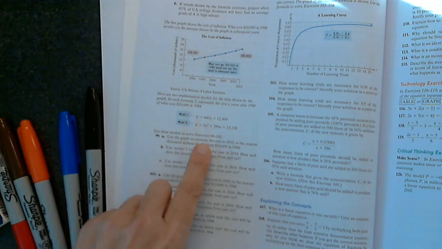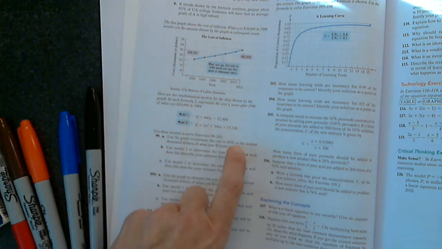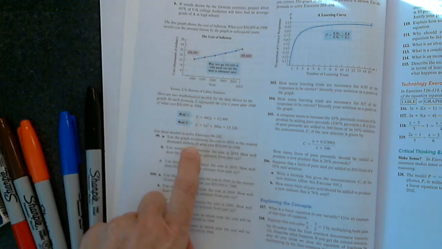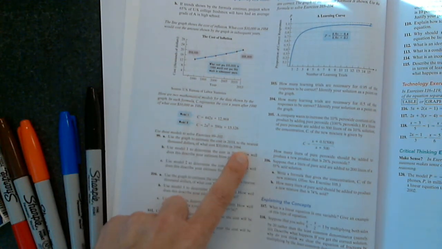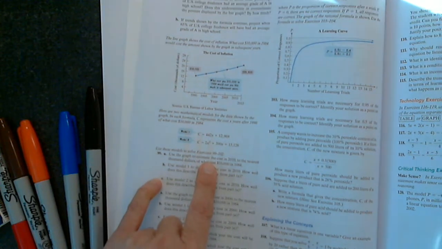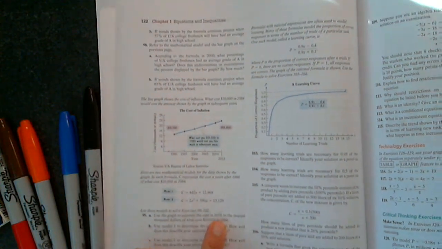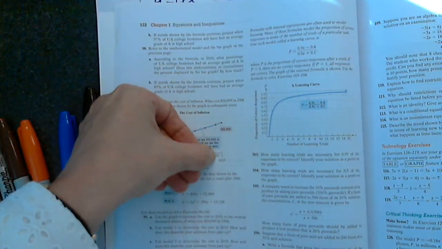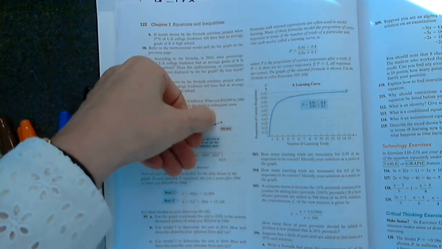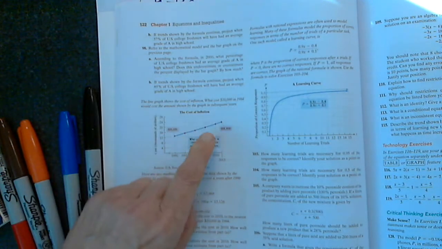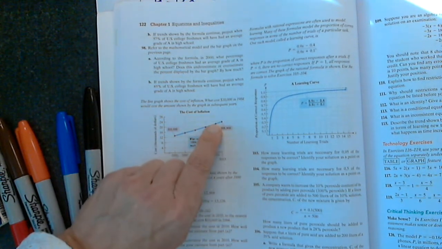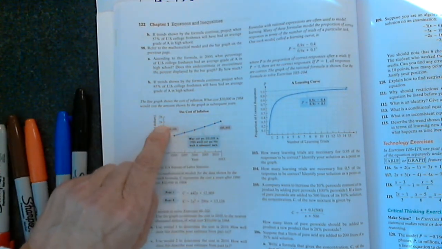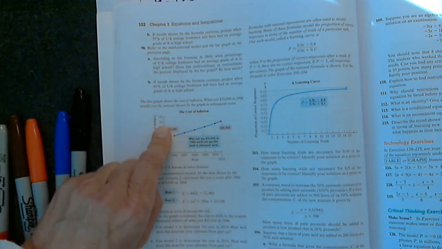Okay, use the graph to estimate the cost in 2010 to the nearest $1,000 of what cost 10,000 in 1984. I go to 2010. I imagine that I draw a vertical line. It hits the graph at this point, and I will go across to estimate from the graph, which is not easy and is not accurate either.